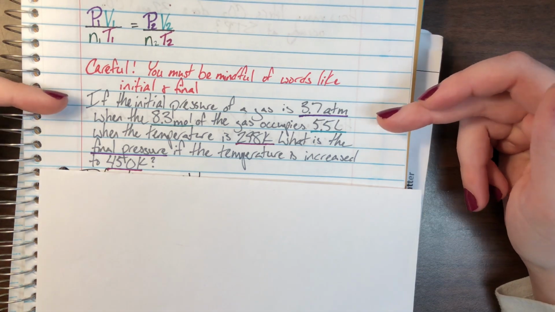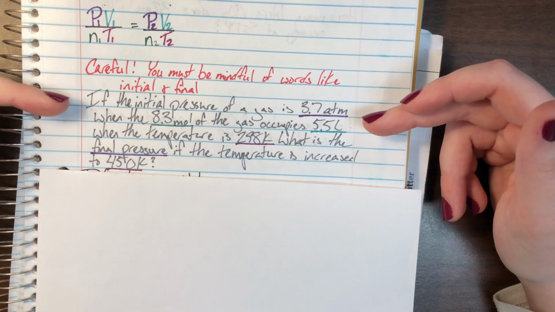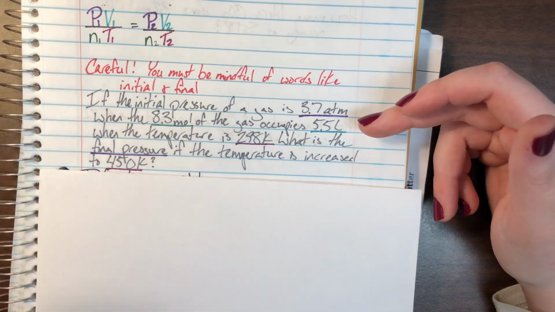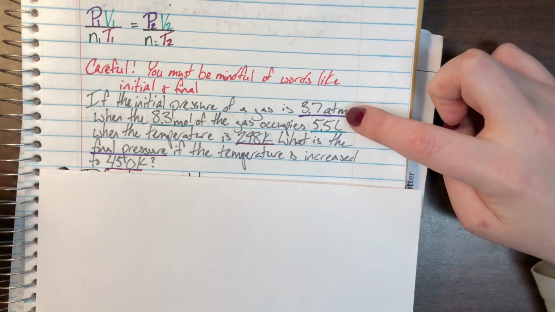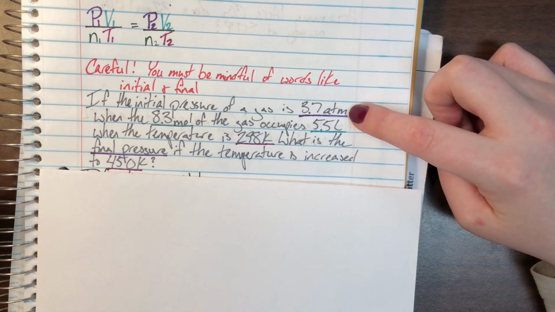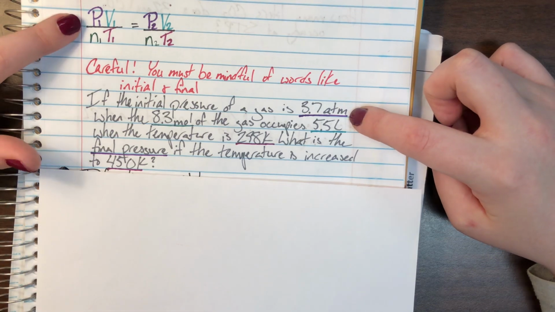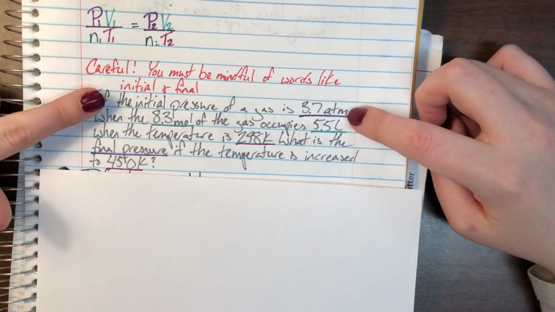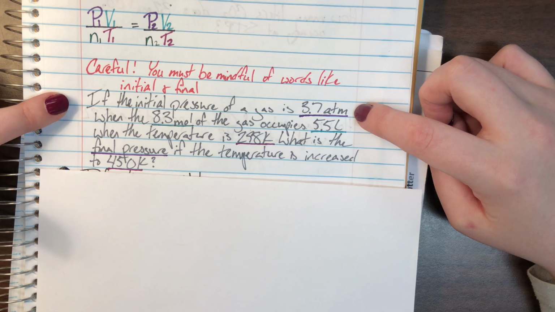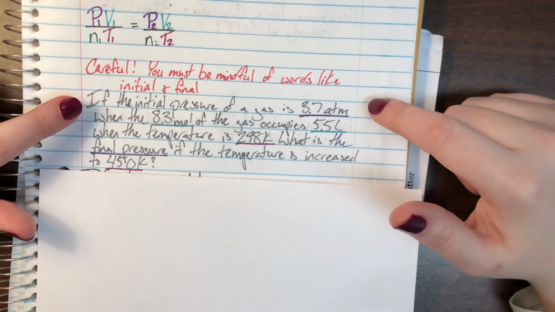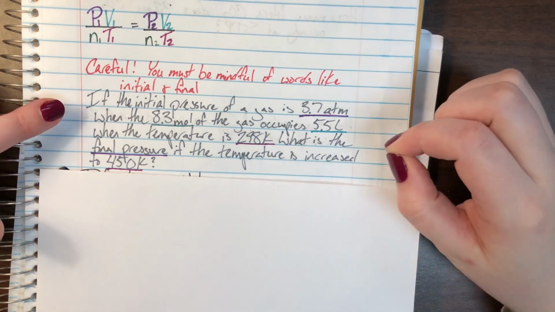So as you can see, it says the initial pressure. So that means I'm going to be dealing with my P1. It says my initial pressure is 3.7 atmospheres. Since atmosphere is a unit of pressure and it told me the word pressure, I went ahead and underlined it with purple. Now the word initial generally tells me that it's going to be my P1. So I'm just going to keep that in the back of my mind right now, and I'm going to keep reading and looking for other variables.